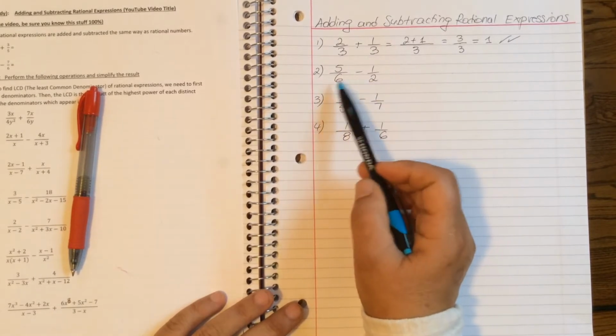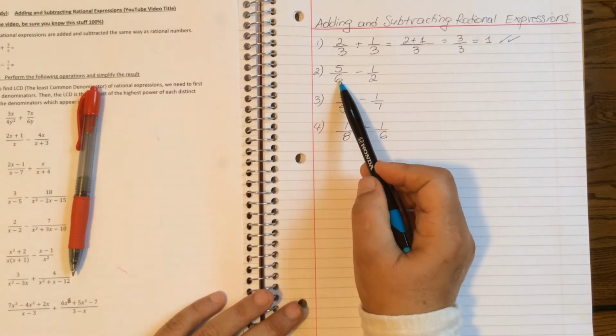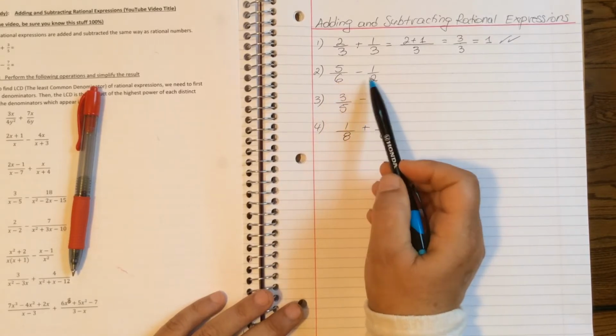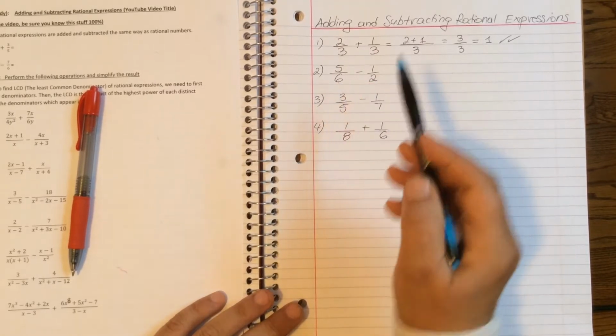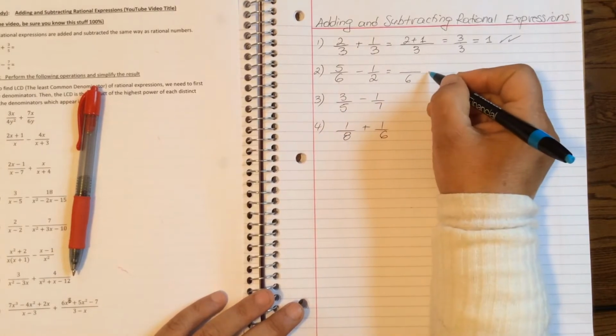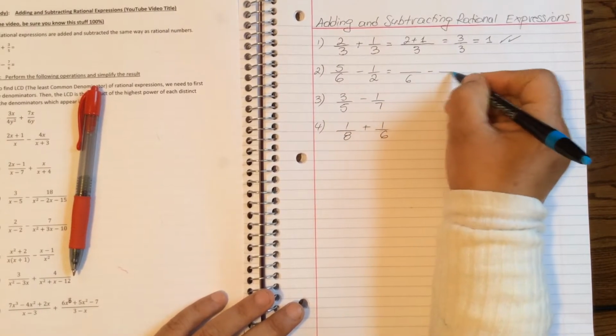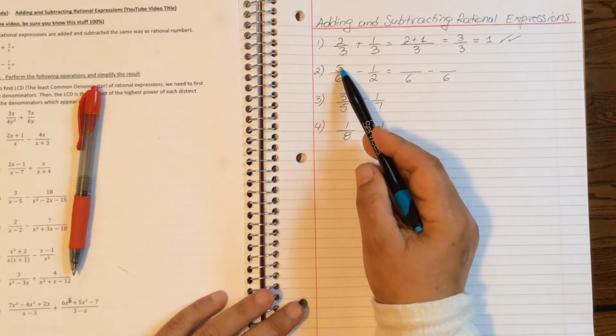So the denominators are 6 and 2, but we have the common denominator, which is one of the denominators. 2 becomes 6 if we multiply 2 by 3. So the common denominator is 6. The first denominator didn't change.